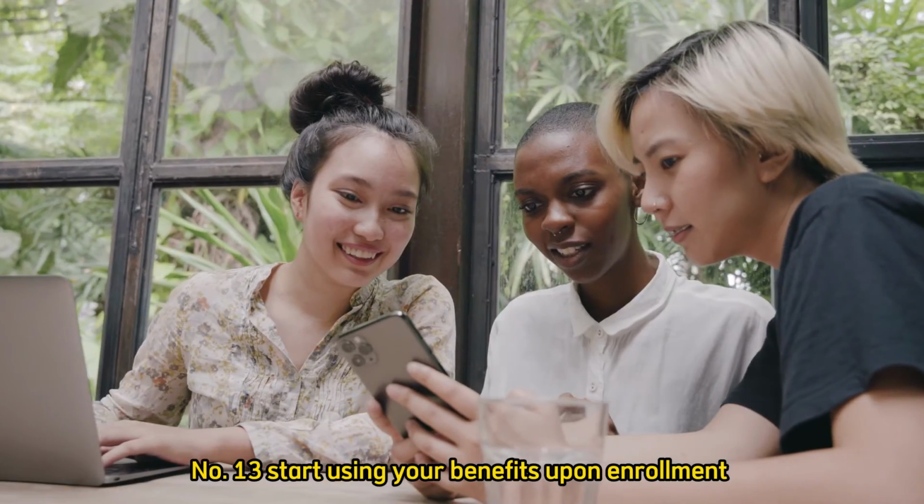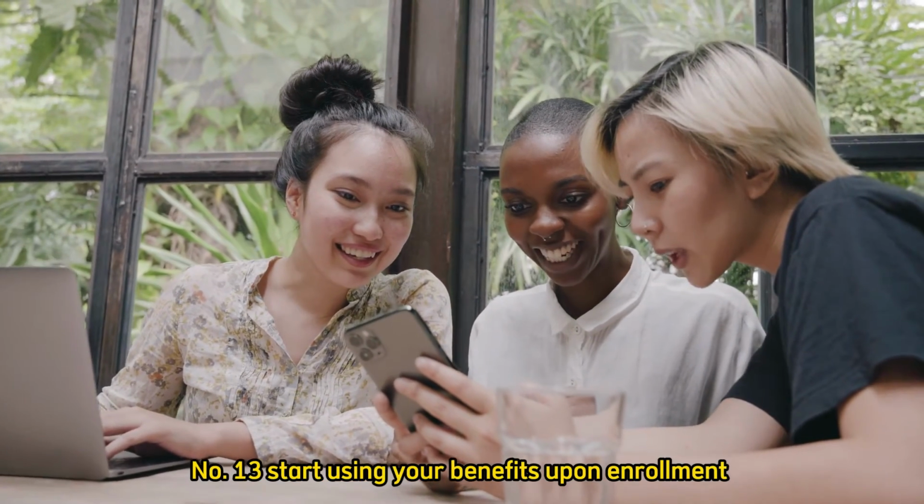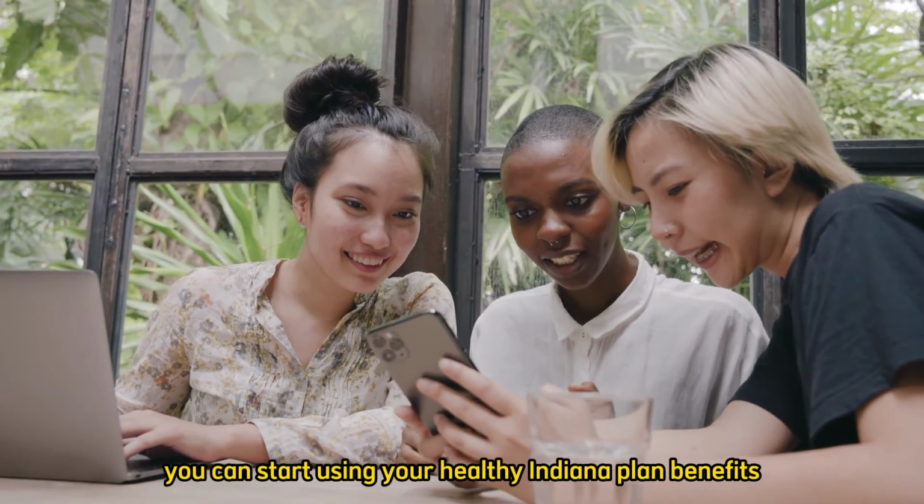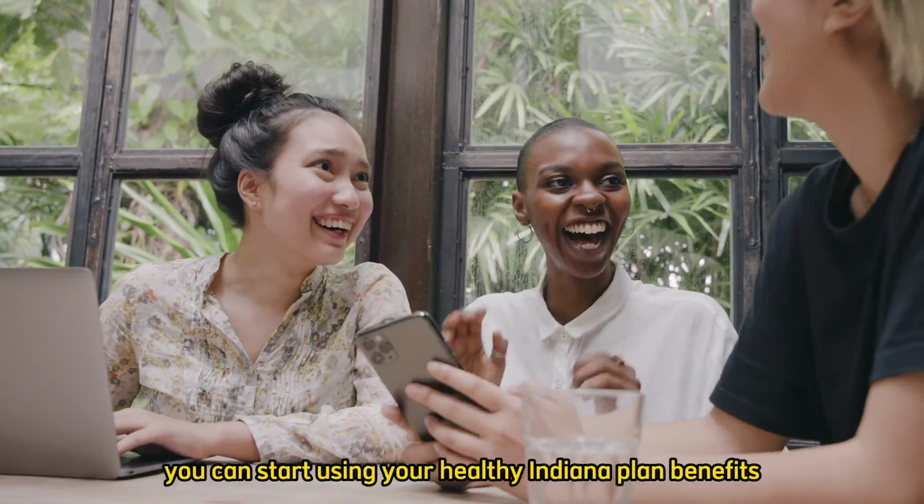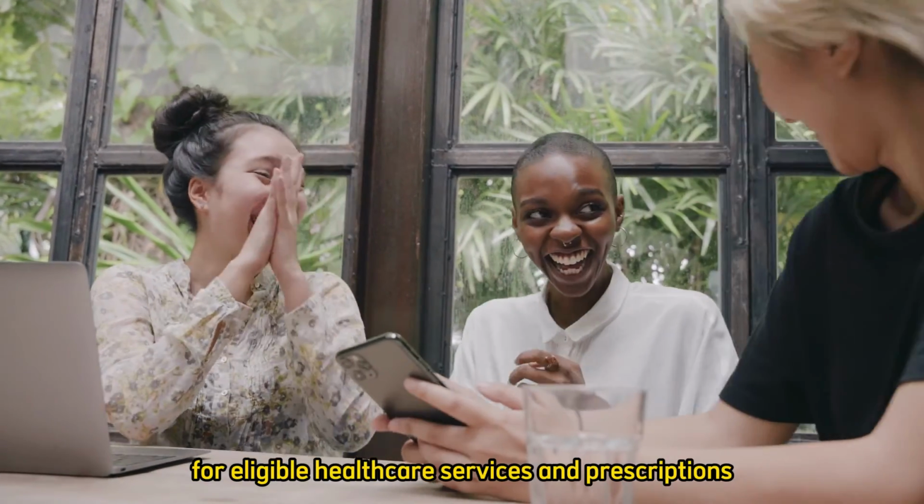Number 13. Start using your benefits. Upon enrollment, you can start using your Healthy Indiana Plan benefits for eligible healthcare services and prescriptions.